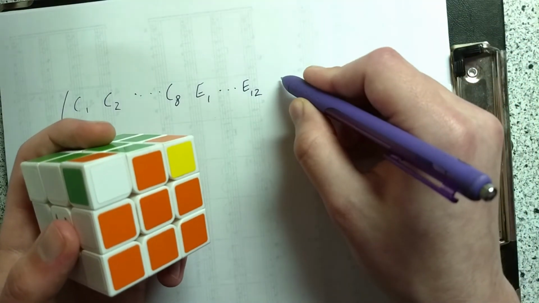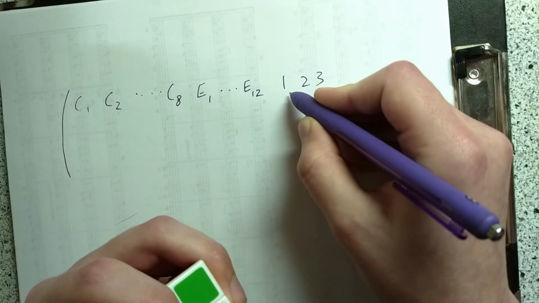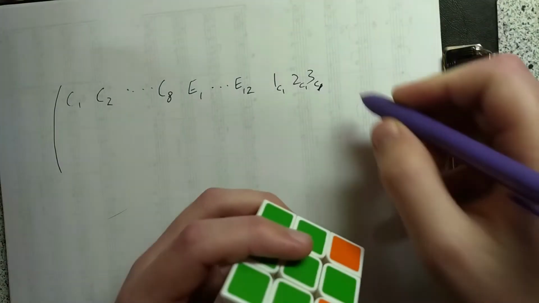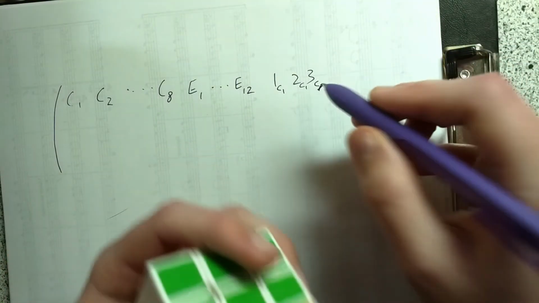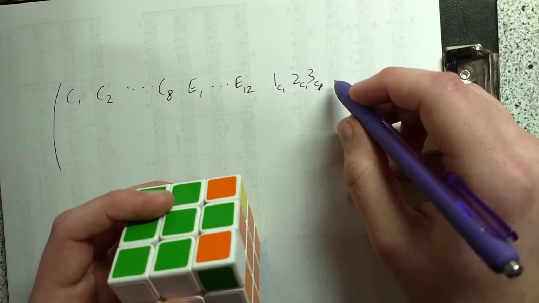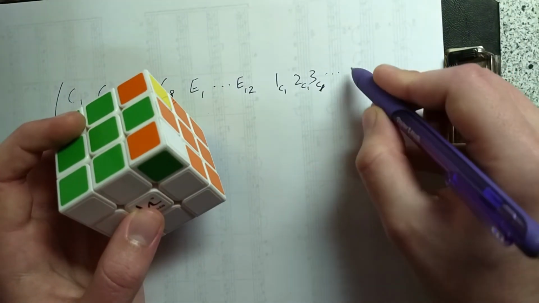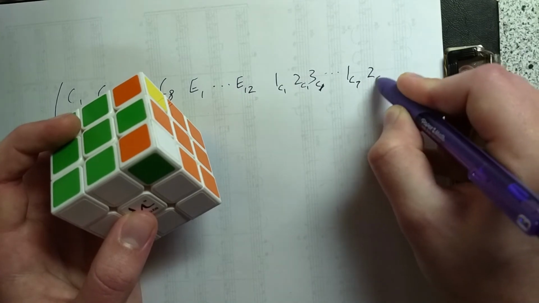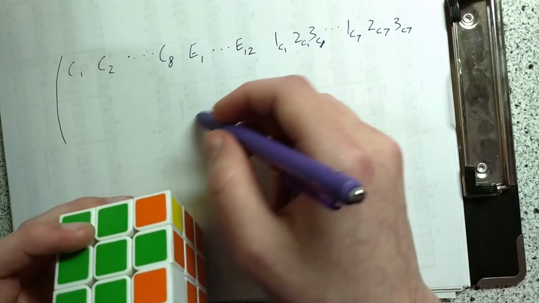So I'll have 1, 2, and 3, and we'll have a subscript, so C1 for corner 1. And then we would also have that for all the rest of the corners. And it actually turns out, for reasons that we'll discuss next time, we only have to worry about 7 of the corners. So I'll go up to corner 7. And just pretend this is on the same line. I'll put it down here.